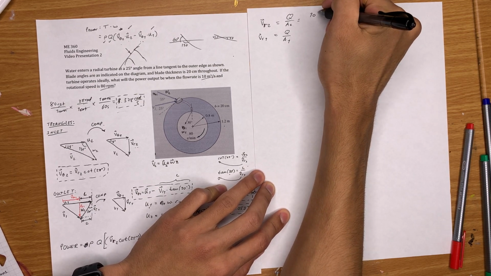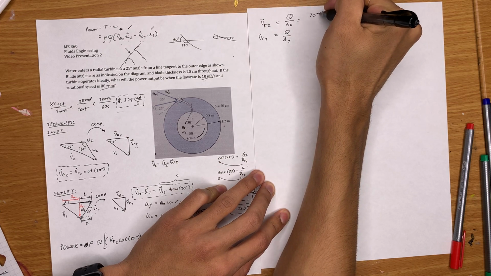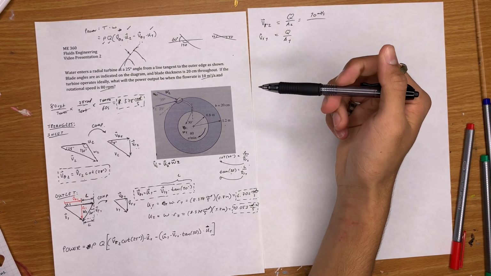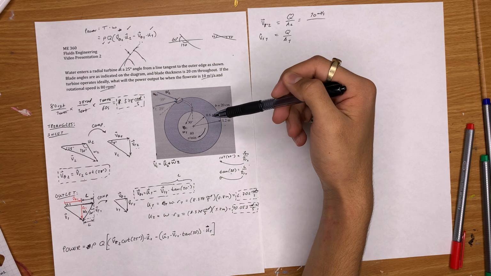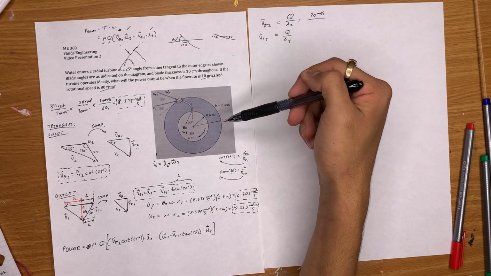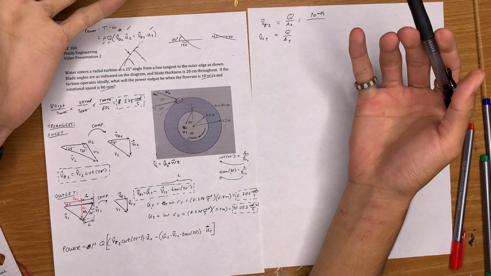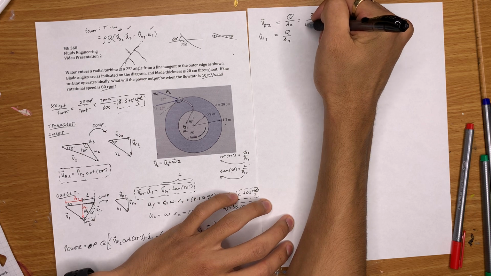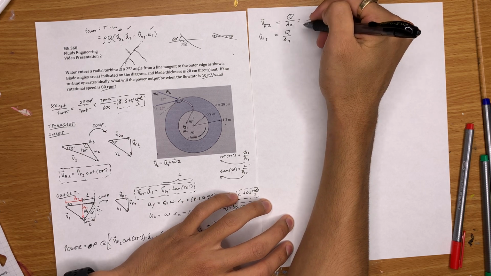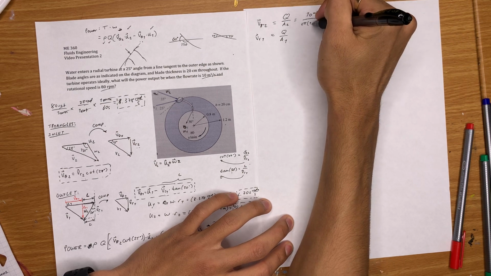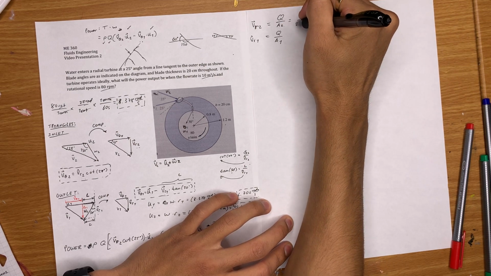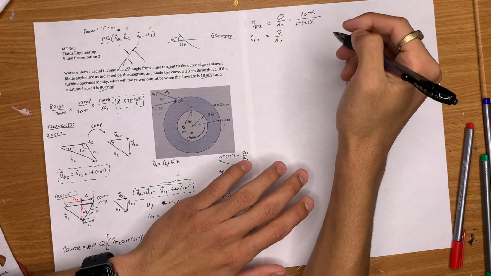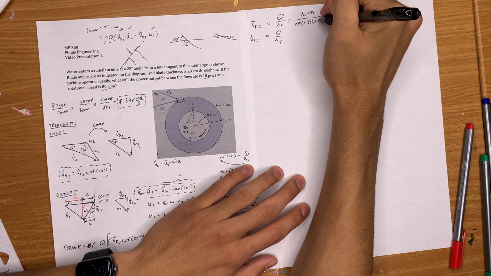So Q we know is 10 meters cubed per second over area 2. To find the area of a cylinder, you multiply the circumference by the thickness of the cylinder, because it's really just a big rectangle. Circumference of a circle is 2 pi r. So for A2, 2 pi r is going to be 1.2, and then times the thickness, which is 20 centimeters, which is 0.2 meters.